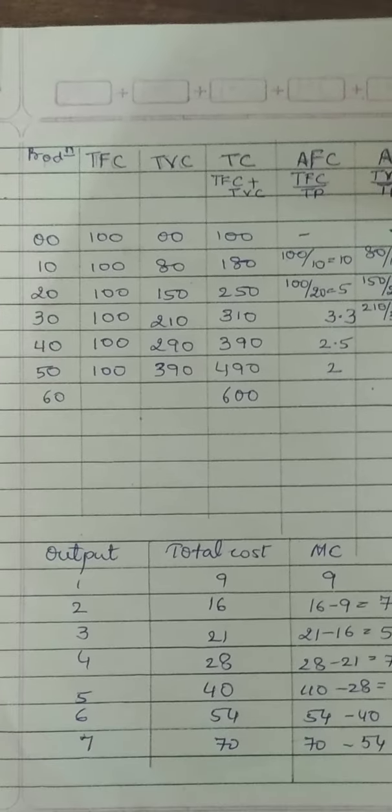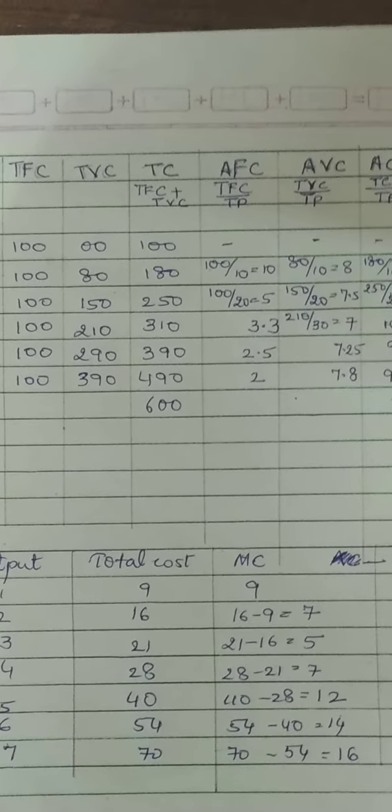Now let us look into the next thing, that is the average variable cost. Average variable cost is obtained by dividing the total variable cost by total production. The total variable cost of a firm, when divided by the total units produced, gives the average variable cost, that is the variable cost per unit of output.